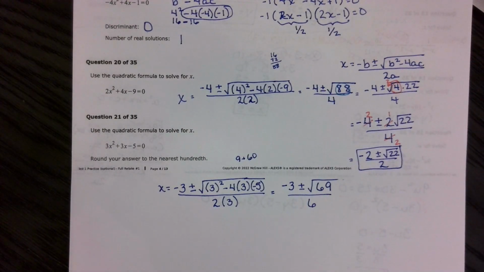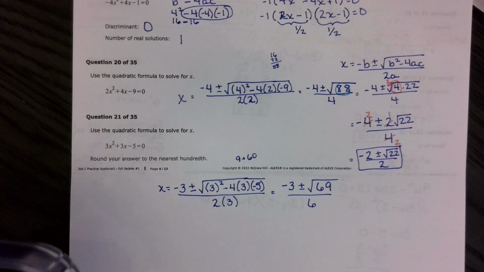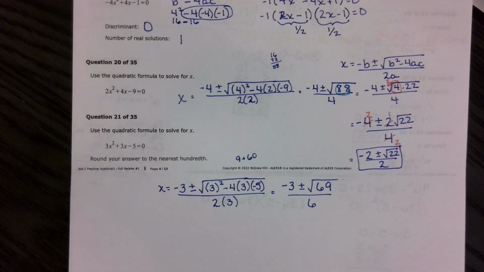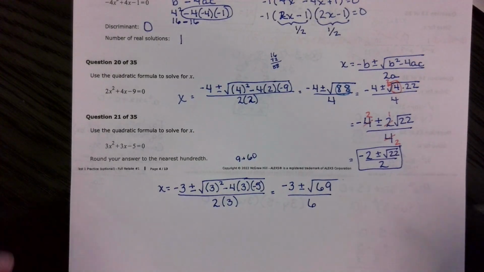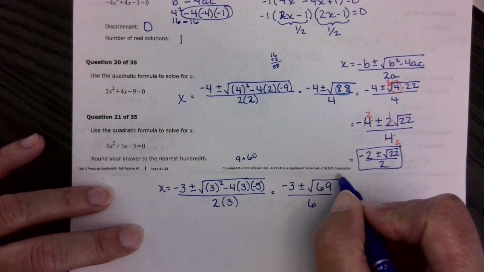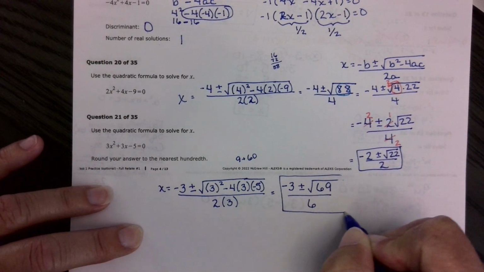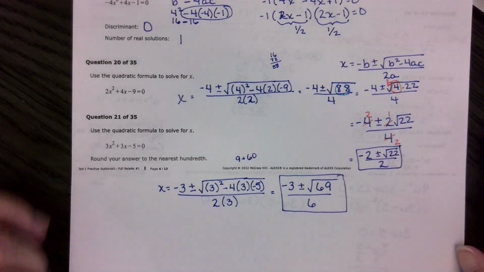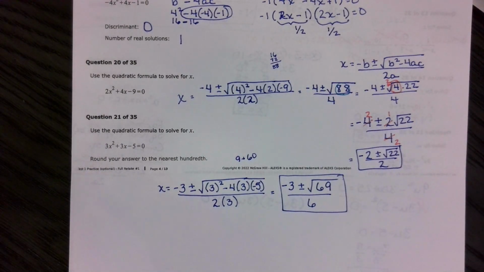Let me just make sure. Well, yeah, and that's it. Sorry, just had to double check my answer to make sure. I'm using my calculator on my phone. All right, that's the end of that one.